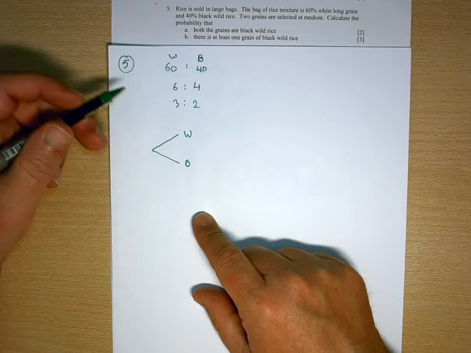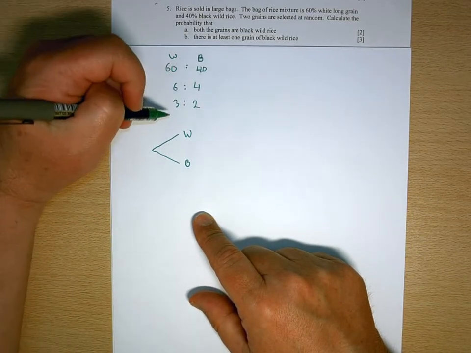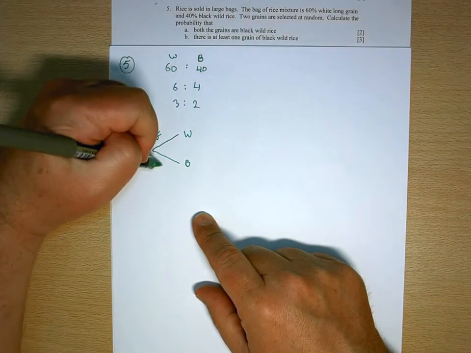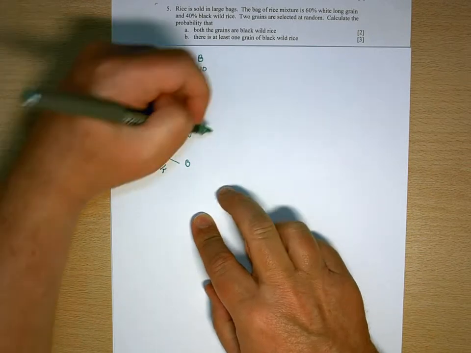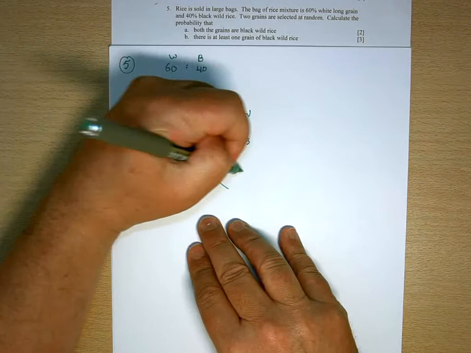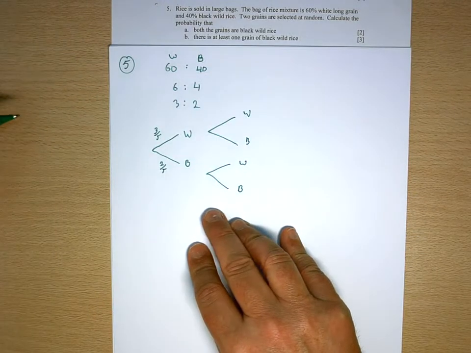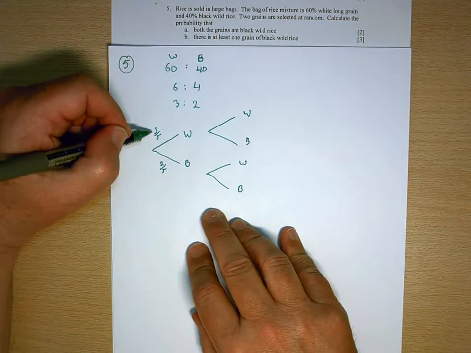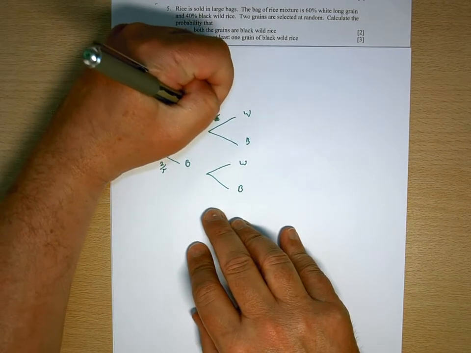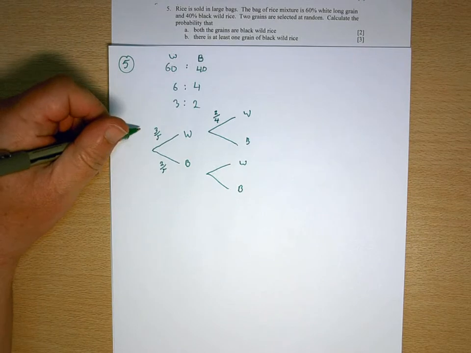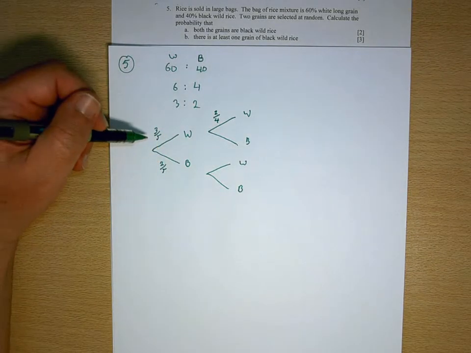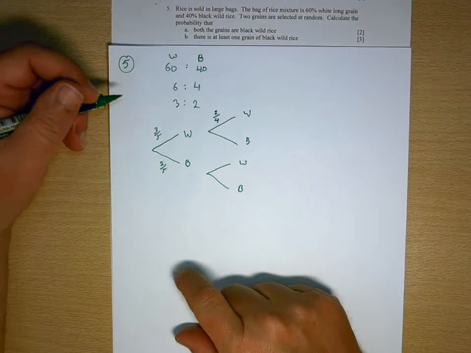for the first one that's selected at random, if it's white, chances are 3 out of 5, and for black 2 out of 5. And then for the second selection, if the first one's white, the chances of the second one being white would be 1 fewer grain for every 5 in there, so it would be 2 over 4.